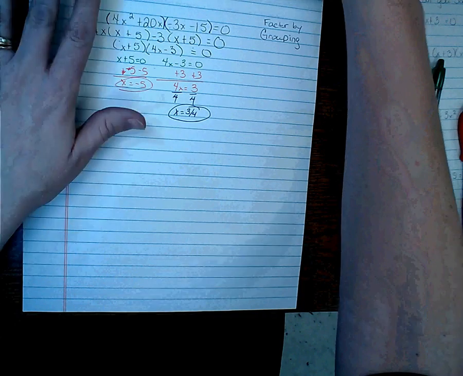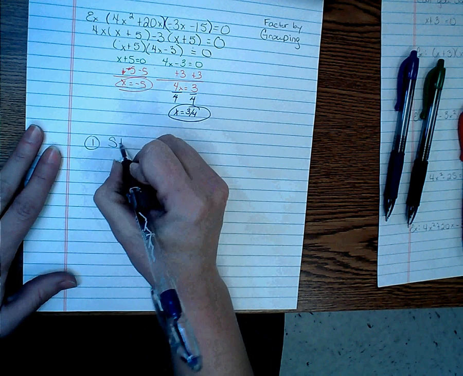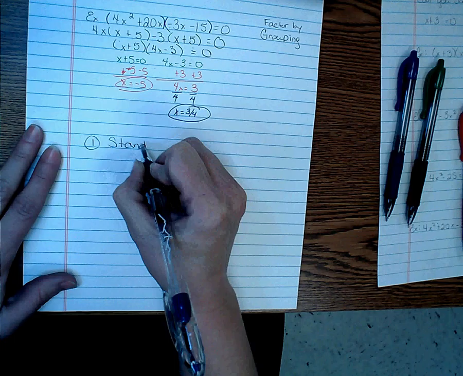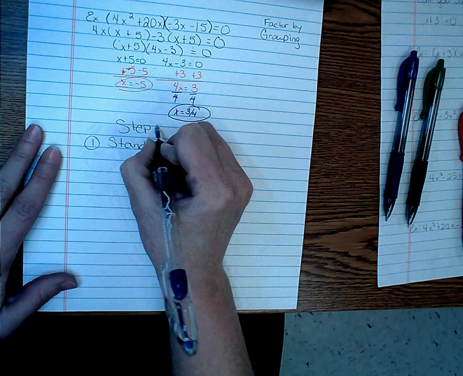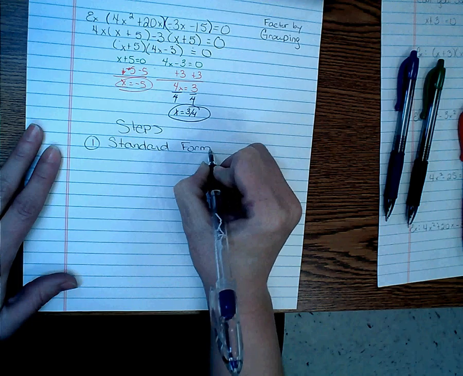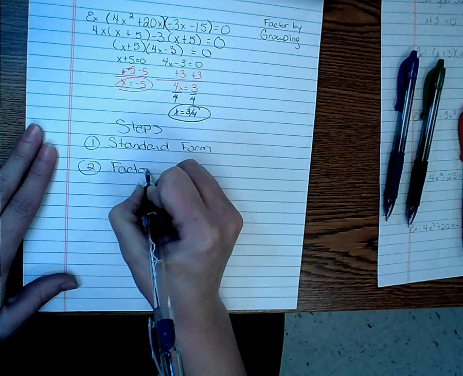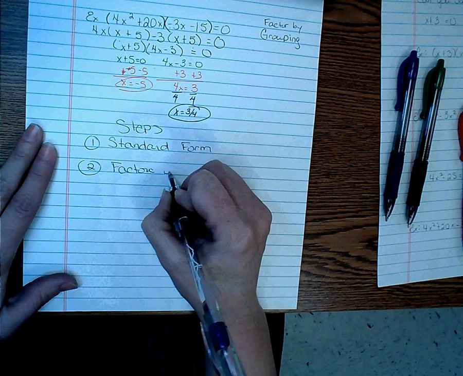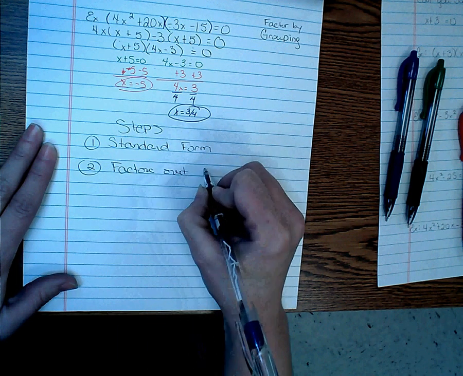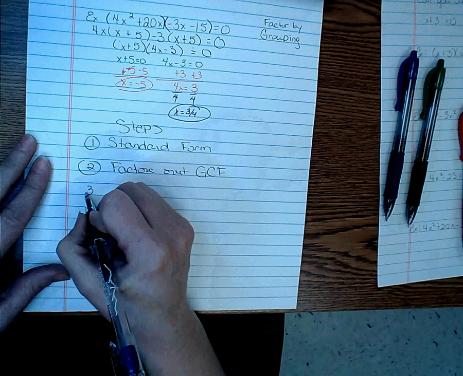So let's go over the steps to doing this again. Step 1. Make sure your problem is in standard form. Once it's in standard form, make sure you factor out the GCF, if you have one.